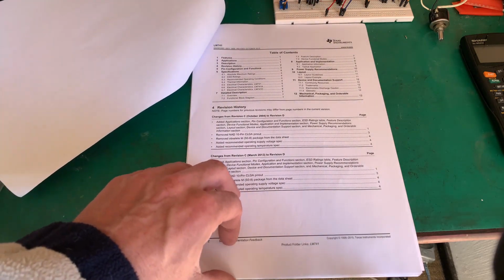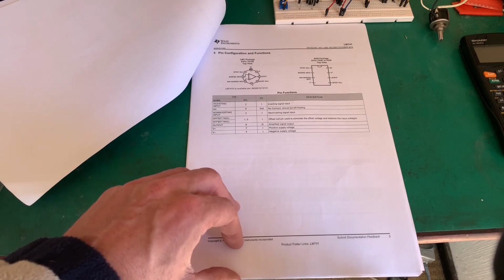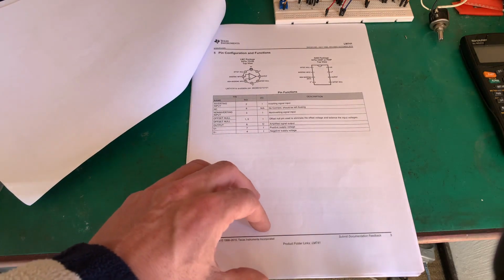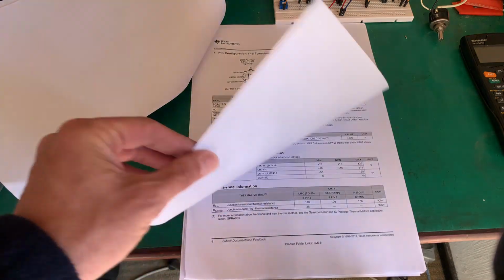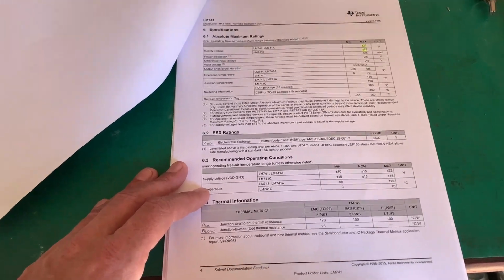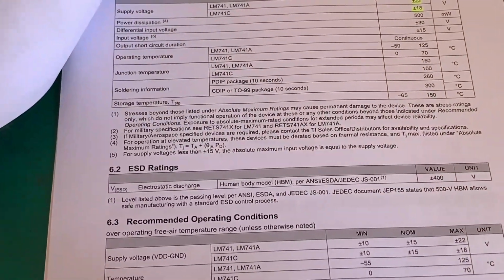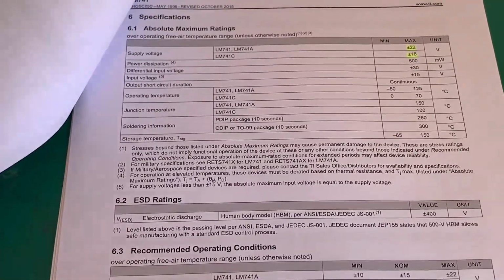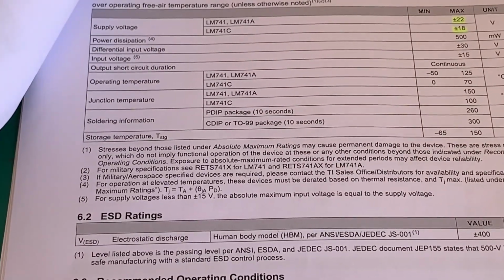So I'm not going to worry about the table of contents. We're not going to worry too much about the pinout. That's simple. We can get the data sheet for it. Let's see if we can zoom in a little bit to what we're actually talking about.